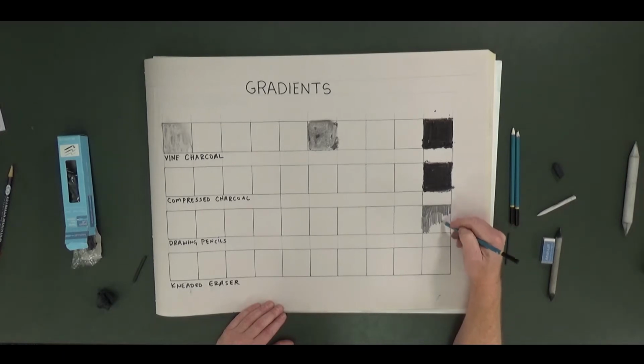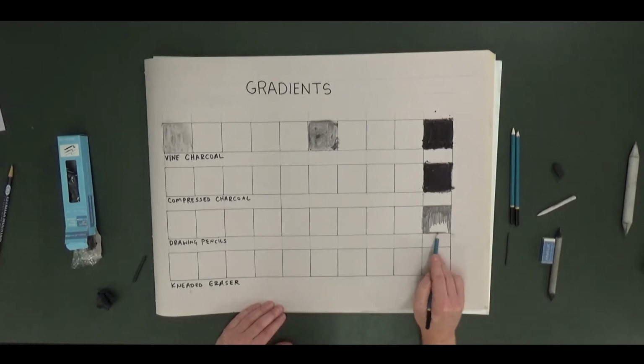It's really common to use them all. So places where you might need compressed charcoal to make your really dark shadows, and then other places where you might use these pencils to do fine details on top of charcoal that you've smudged. So they're all interchangeable and work well together. And the last one is a little bit different. With this one, we'll use a subtractive technique.